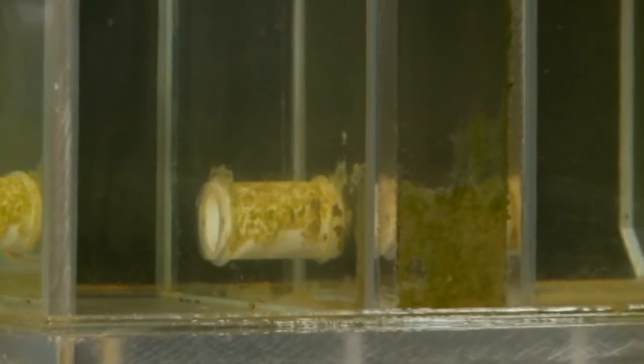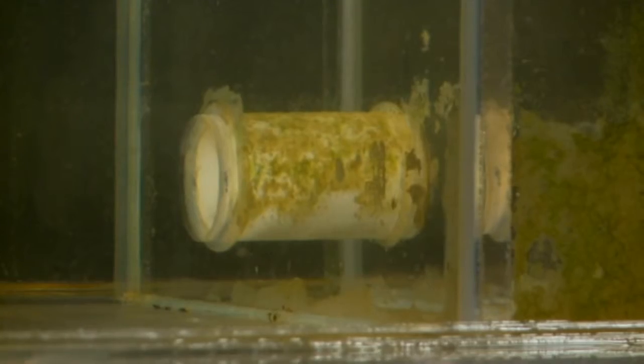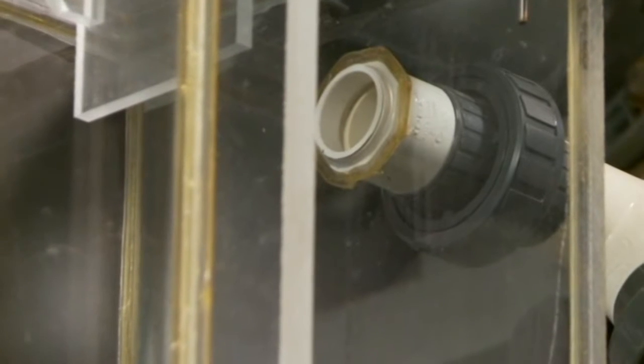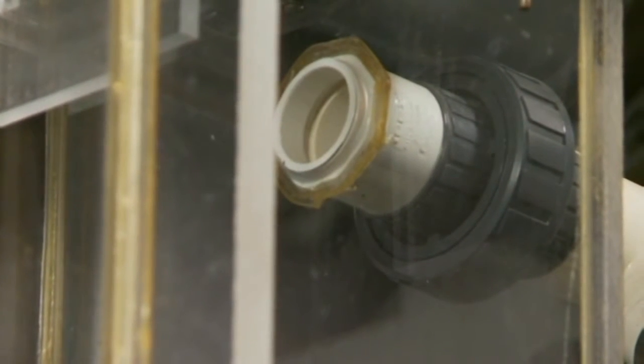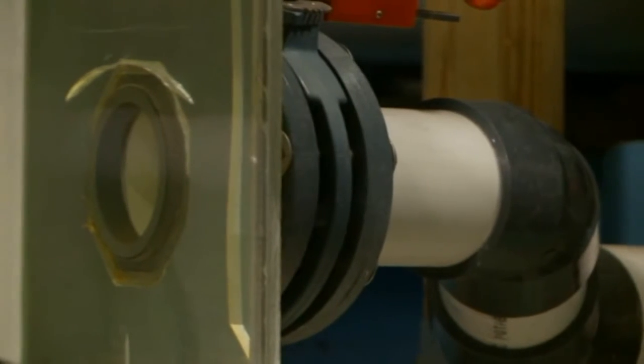Inside the flume is a baffle wall that has openings in the bottom. The backwash air enters the filter here at the top of the flume and passes over the baffle wall. The backwash water enters here at the bottom of the flume and passes through the openings in the bottom of the baffle wall.